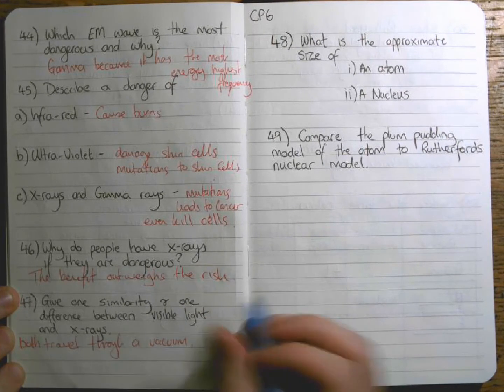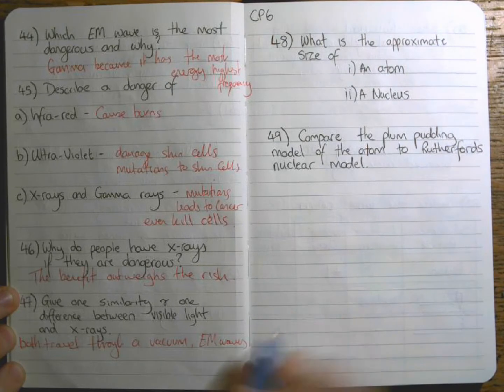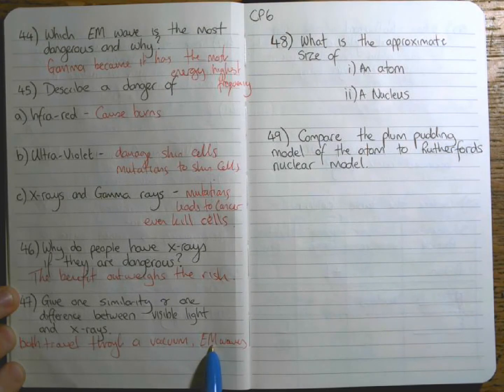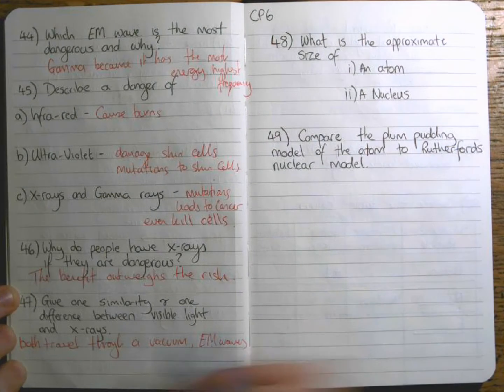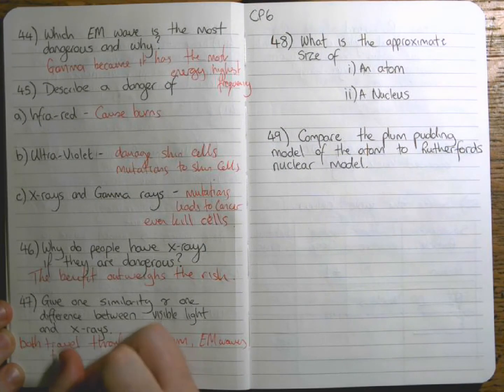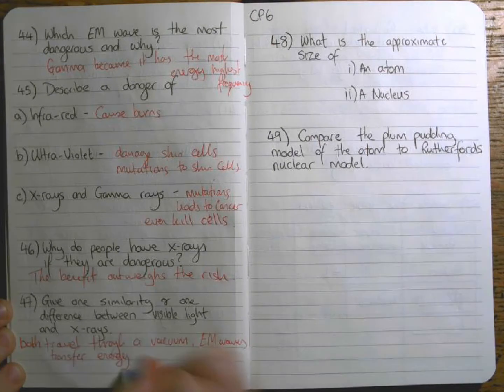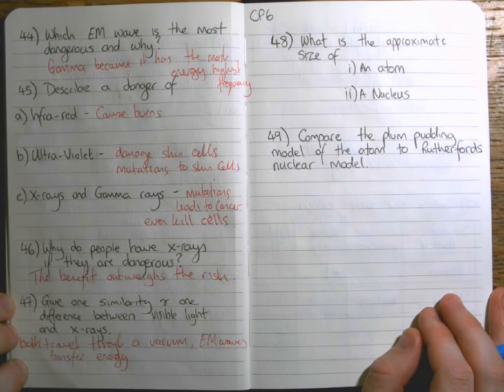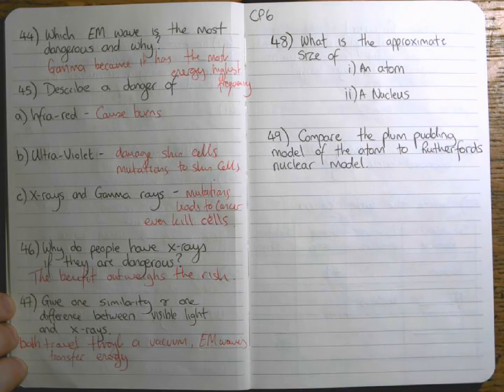Similarity, you could say they're both EM waves, so they're both oscillations in the electromagnetic field. A similarity again is they both transfer energy. There'll be more.